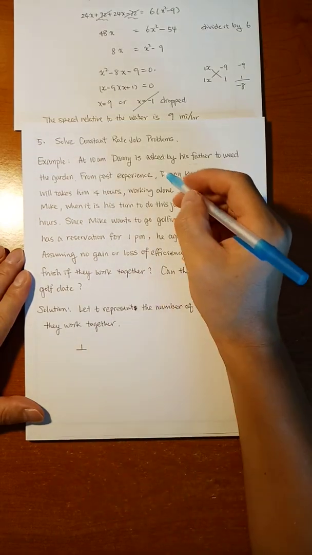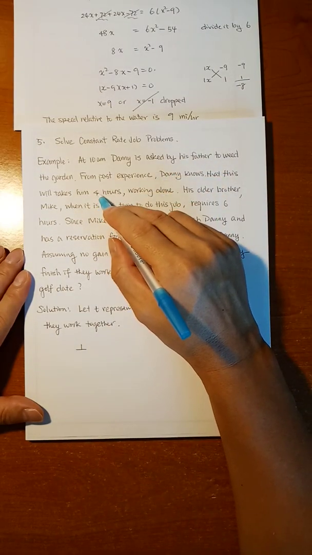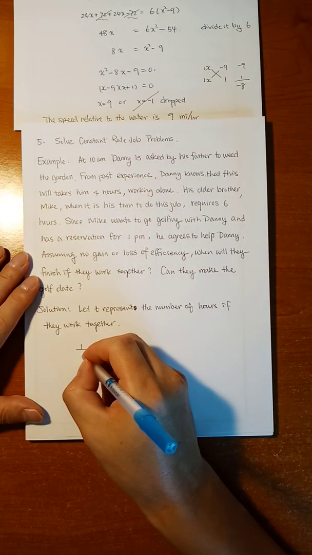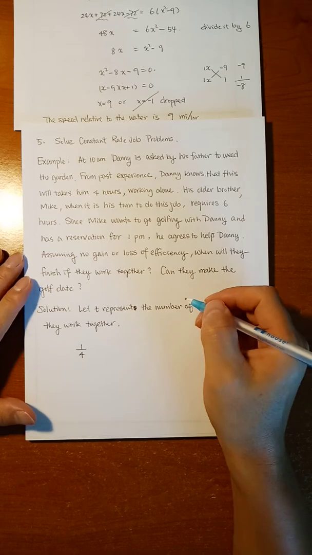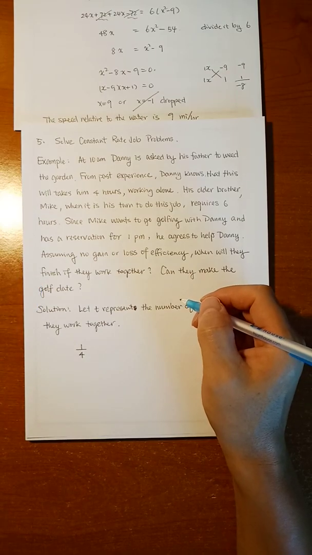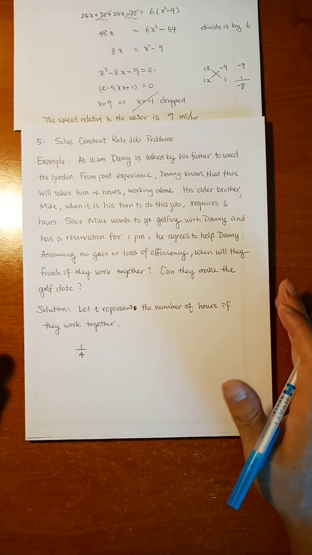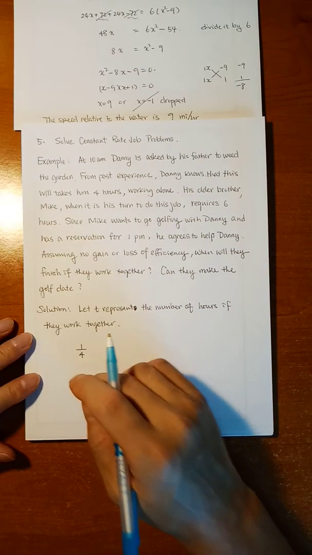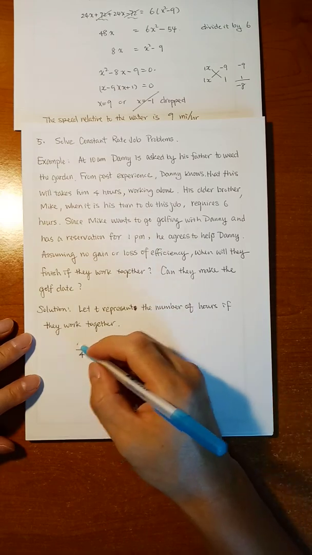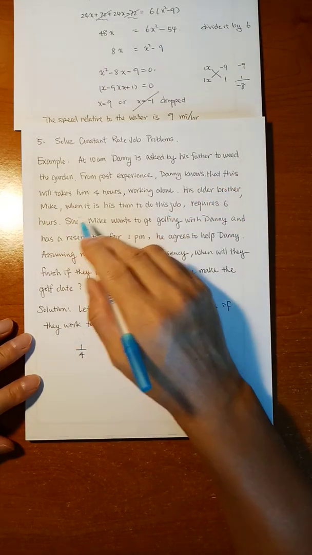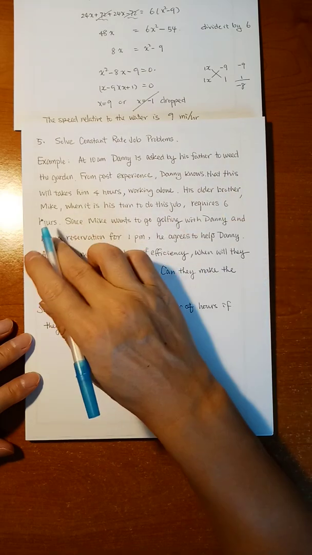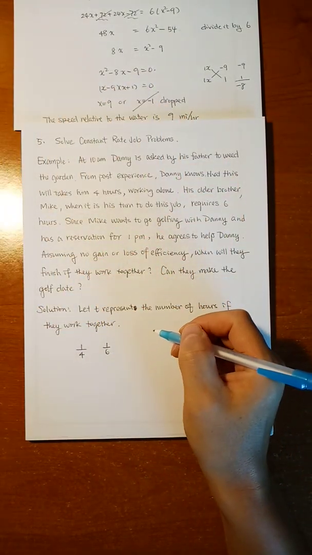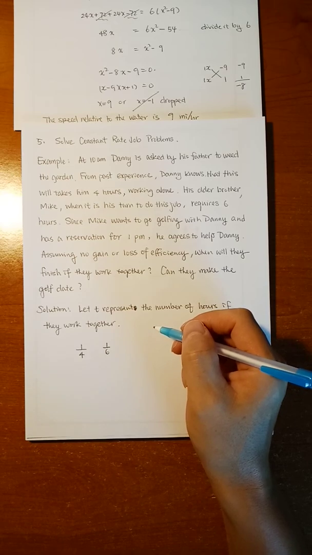Because it will take Danny 4 hours to finish the weed job, every hour Danny will work out 1/4 part of the job. And because his older brother Mike will need 6 hours to finish the whole job, in 1 hour Mike will finish 1/6 of the job.